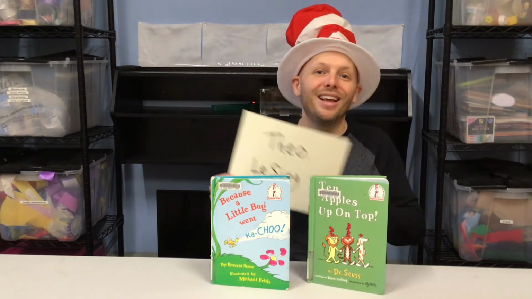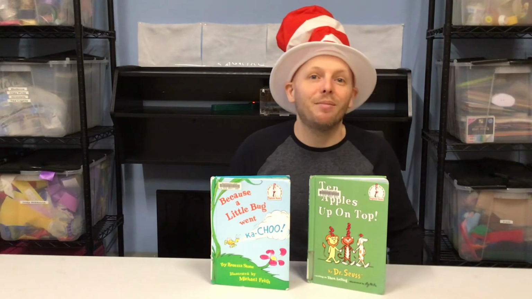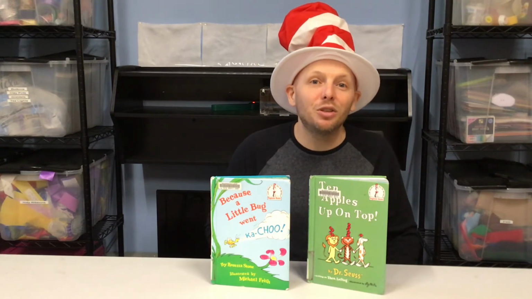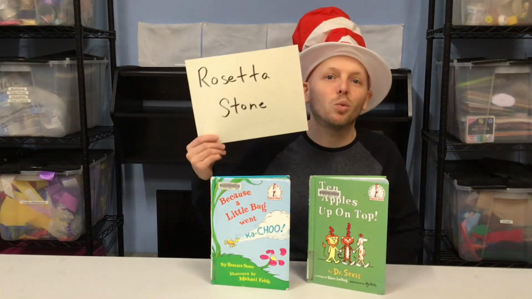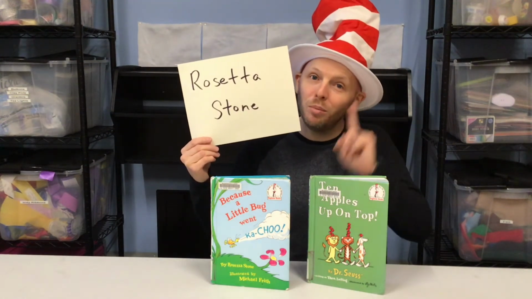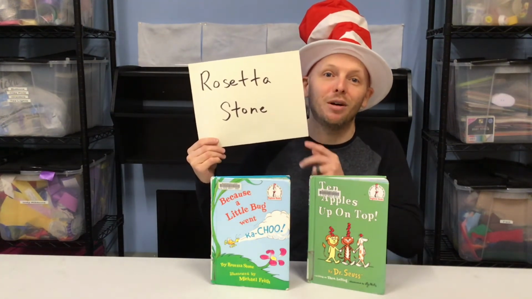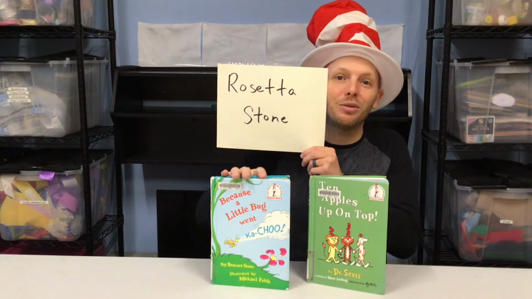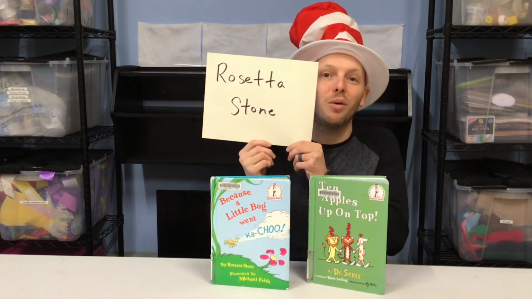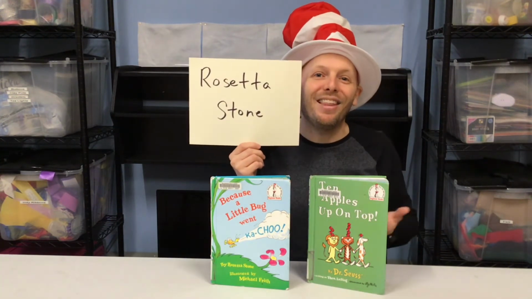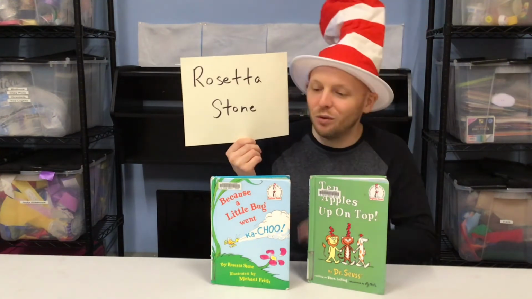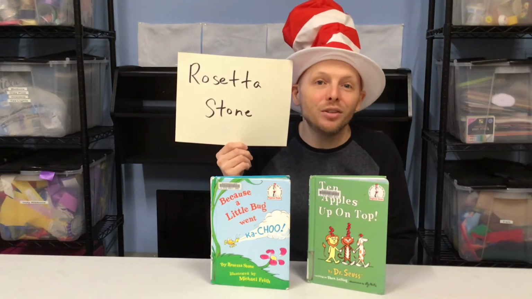A less common name that people know is Dr. Seuss also went under the name Rosetta Stone. He wrote one book in 1975 under the name of Rosetta Stone, and that one is right here, Because a Little Bug Went Ka-Choo. And that was the one book he wrote under Rosetta Stone. So if you find this book, you know that one's also written by Dr. Seuss.